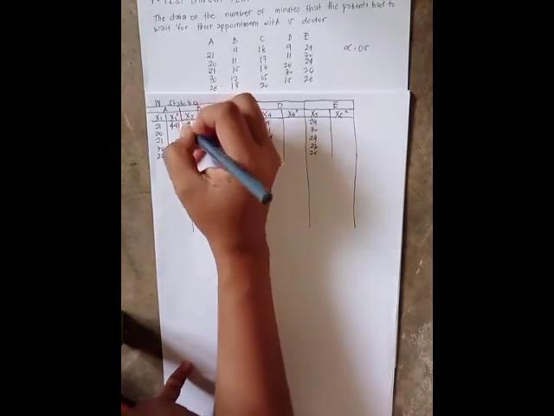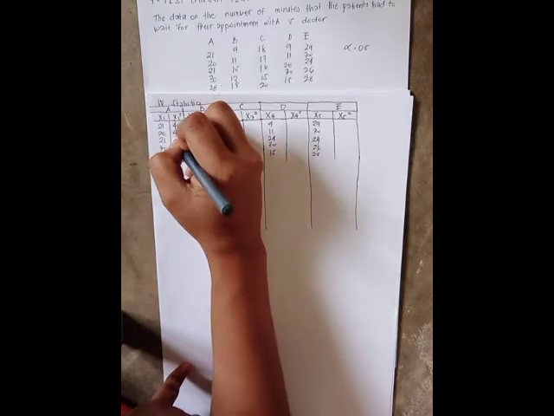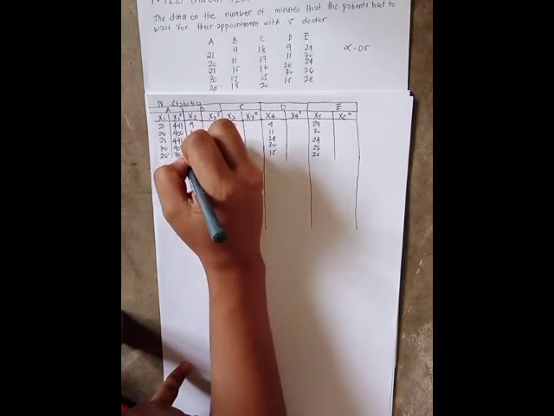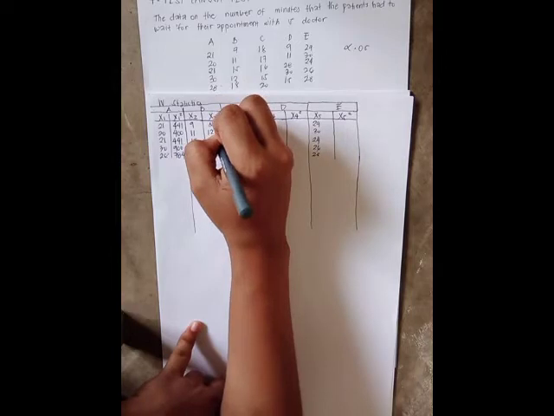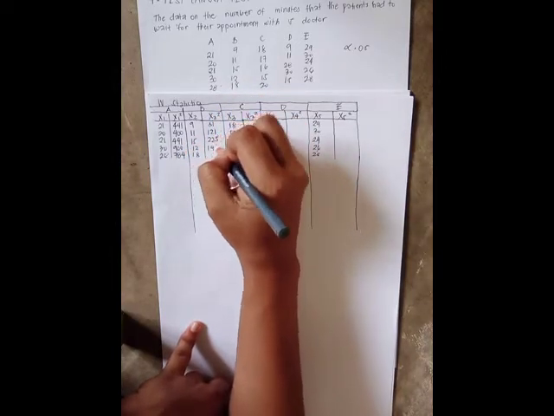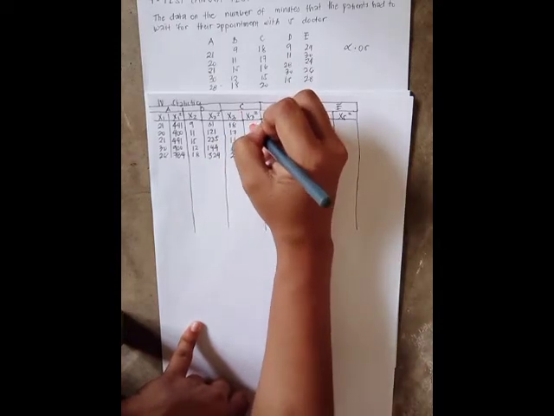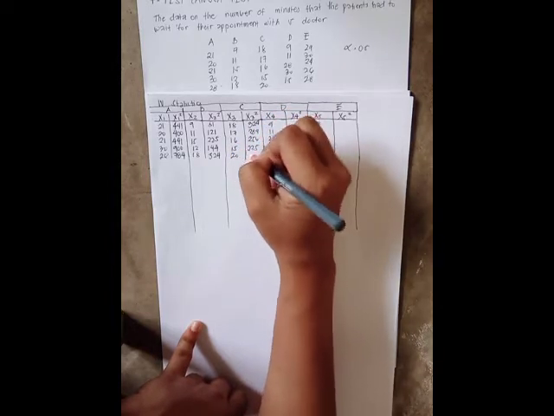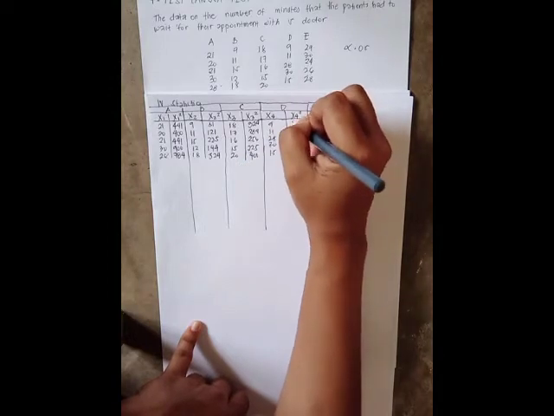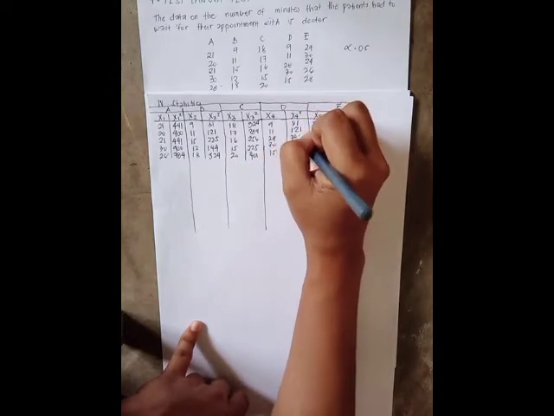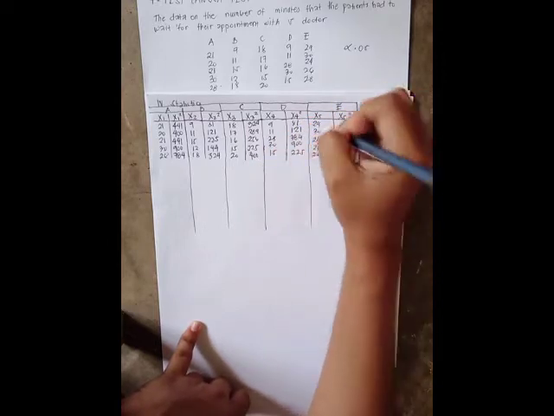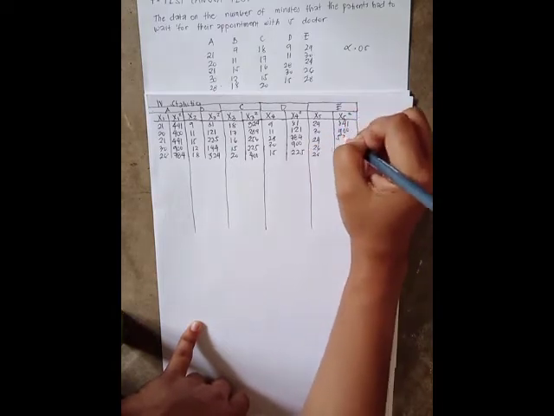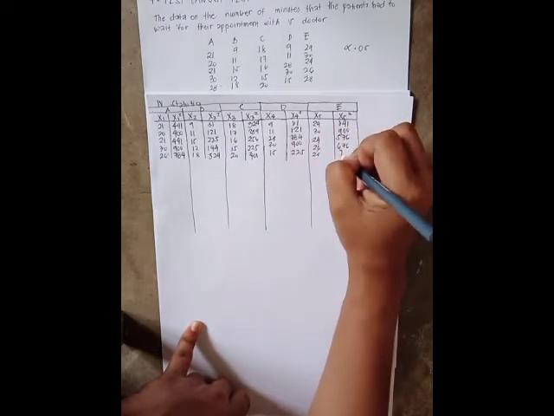So let's continue. 20 squared is 400, 21 squared is 441, 30 squared is 900, 28 squared is 784, 9 squared is 81, 11 squared is 121, 15 squared is 225, 12 squared is 144, 18 squared is 324. 17 squared is 289, 16 squared is 256, 15 squared is 225, 20 squared is 400. 9 squared is 81, 11 squared is 121, 28 squared is 784, 30 squared is 900, and 15 squared is 225. 29 squared is 841, 30 squared is 900, 24 squared is 576, 26 squared is 676, and 28 squared is 784.